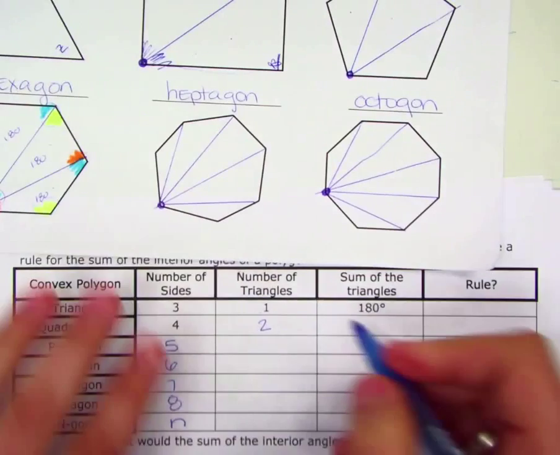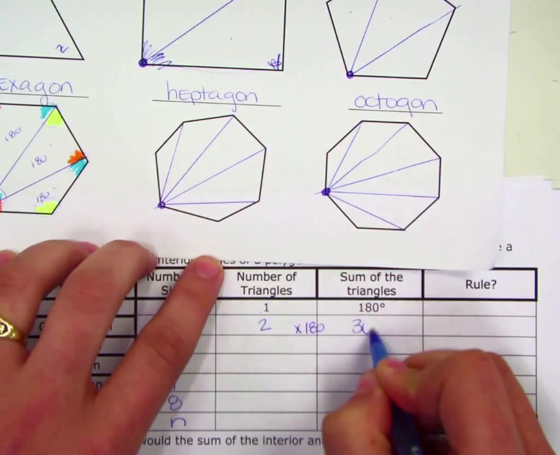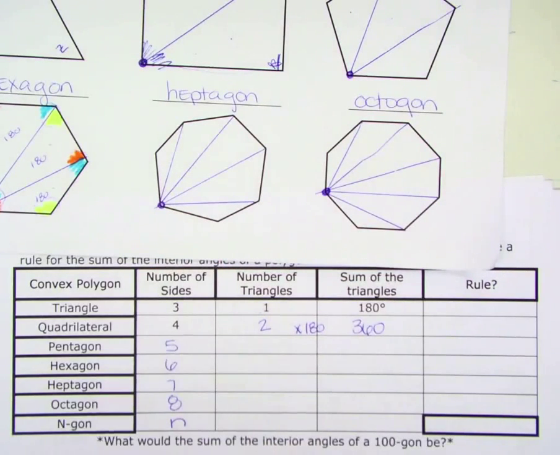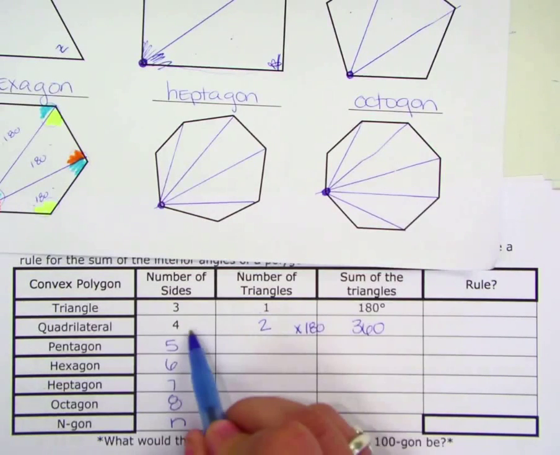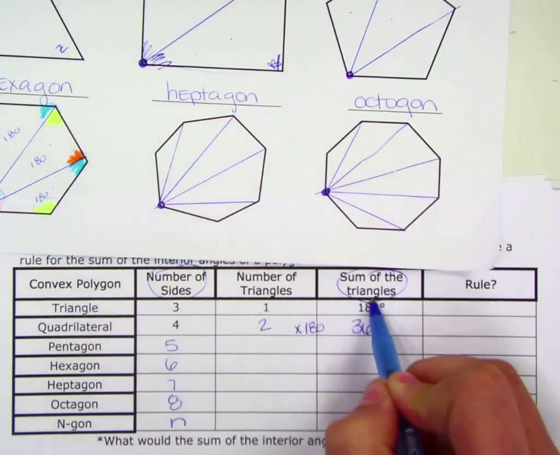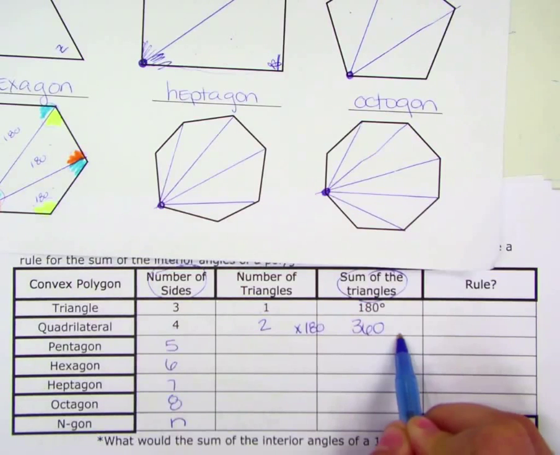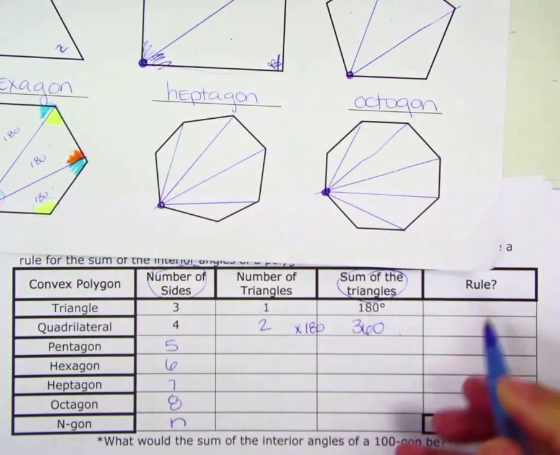It's 2 times 180, which equals 360 degrees. Again, we're trying to figure out how we relate the number of sides to the sum of the triangles. So how do we get from 4 to 360? We're looking for a pattern.